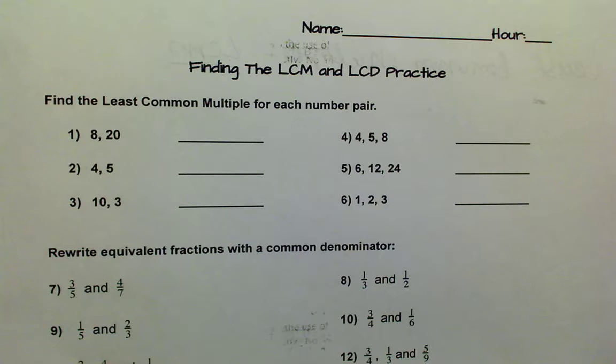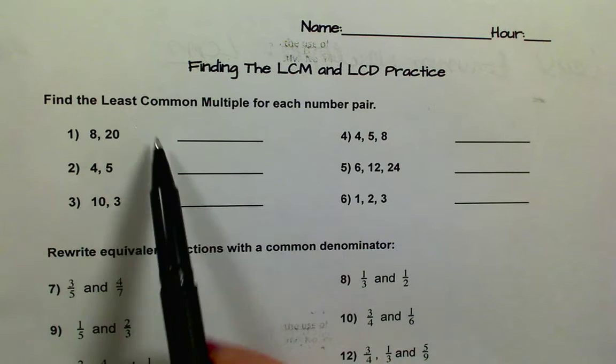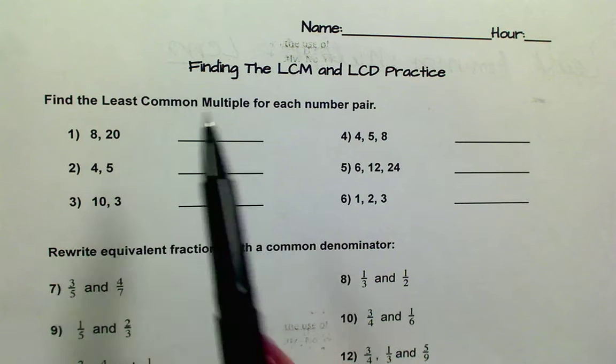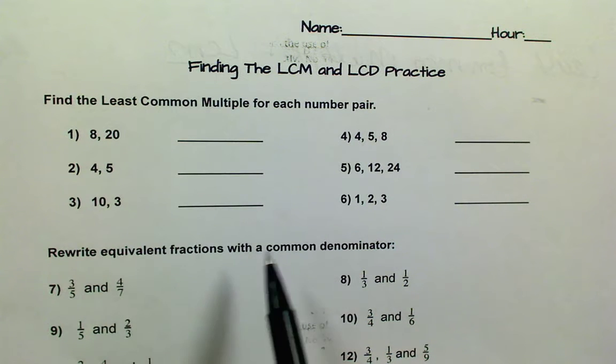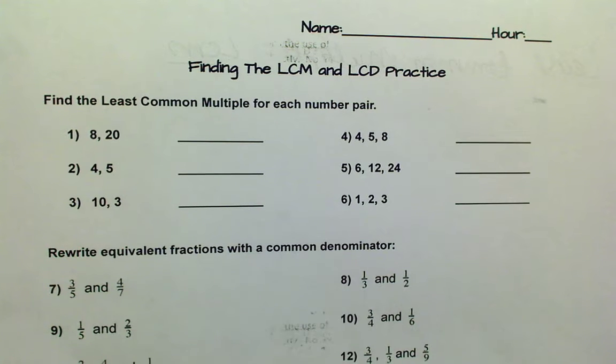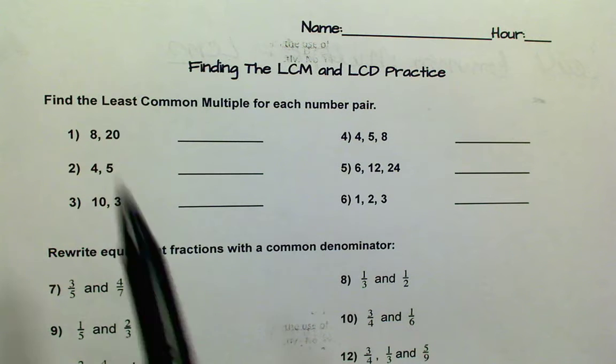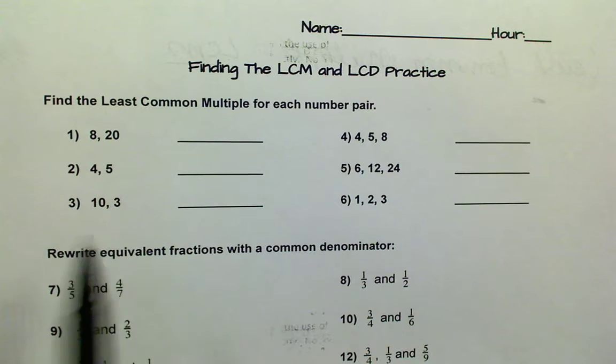Just a quick reminder how to find the LCM and LCD. LCM is your least common multiple, and the LCD is your least common denominator. So on the back, we're going to flip this over. I'm just going to do an example problem. It's not one of these, but just to remind you how to do it.